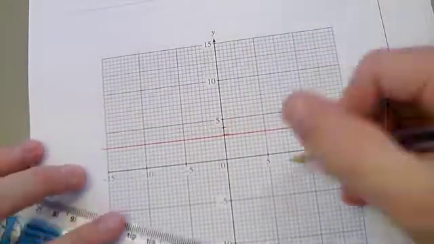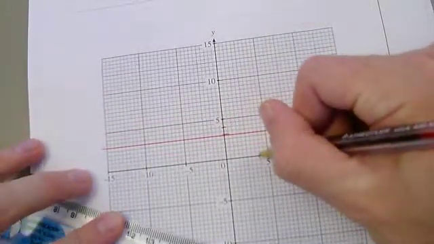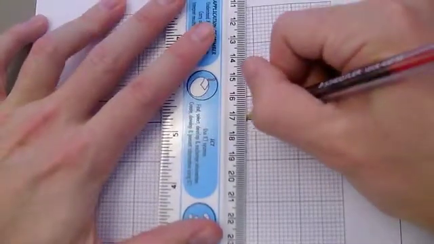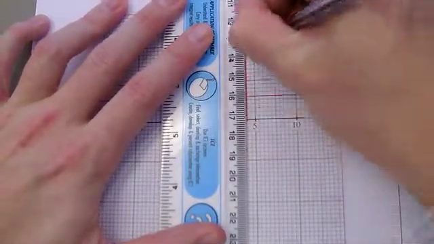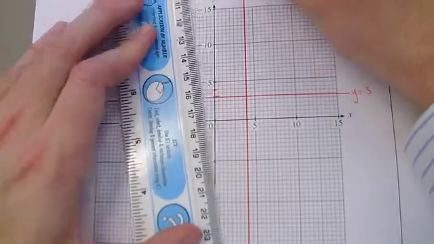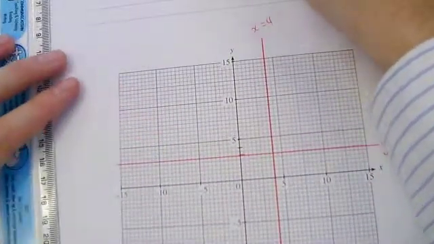And then x equals 4. So here's 5, here's 4, and straight through there. So that's x equals 4. Okay, the y equals x plus 7 is quite easy as well.